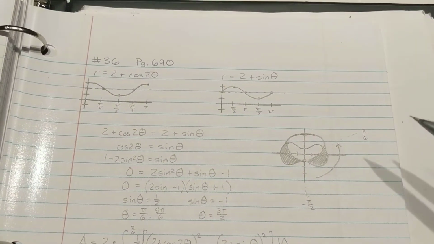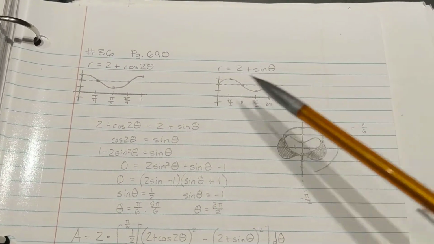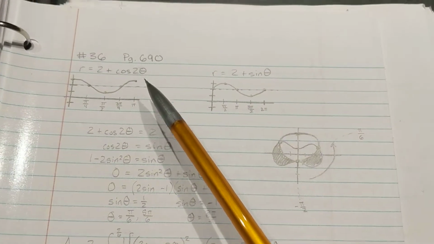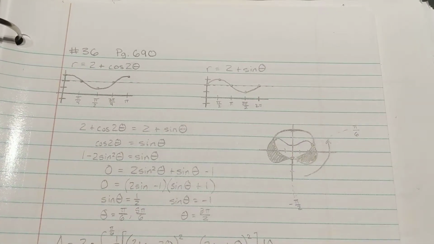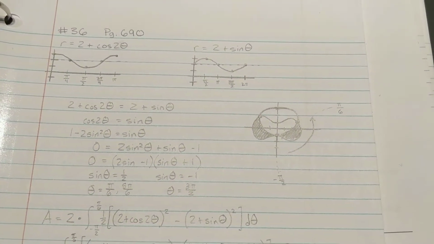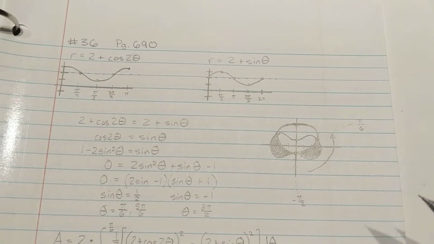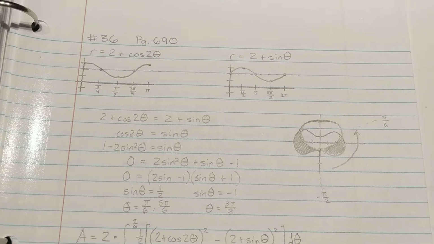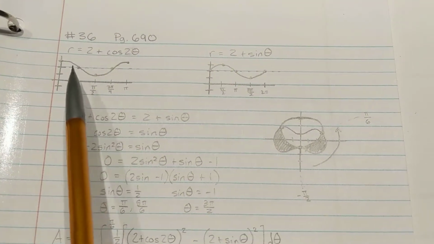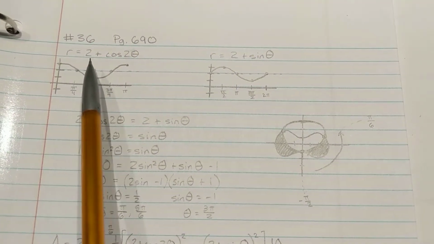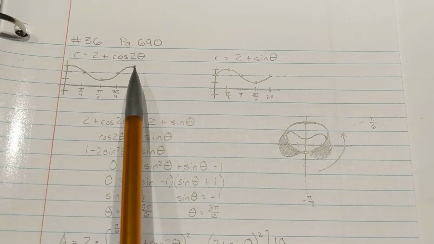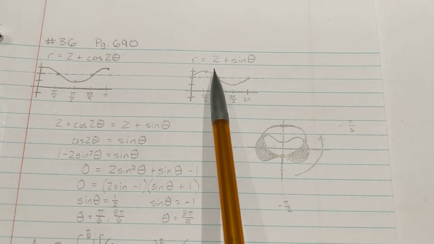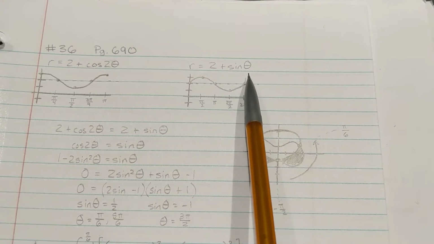Hey everyone, we are doing number 36 on page 690. It's the review for chapter 10. I've already done the problem, but we'll just walk through it. So we have the equation r equals 2 plus cosine 2 theta, and r equals 2 plus sine theta.